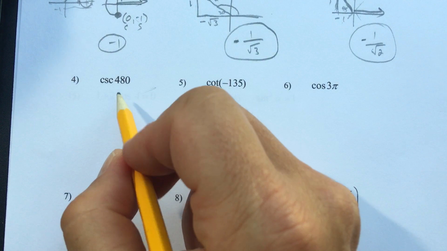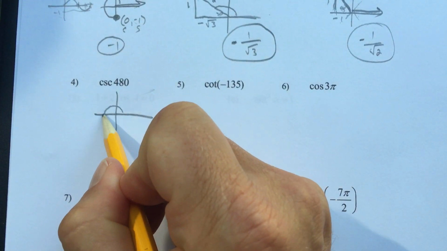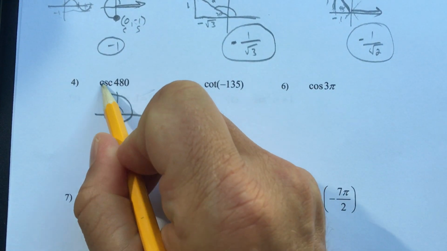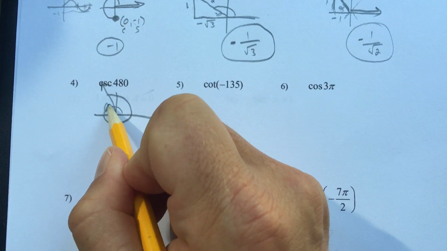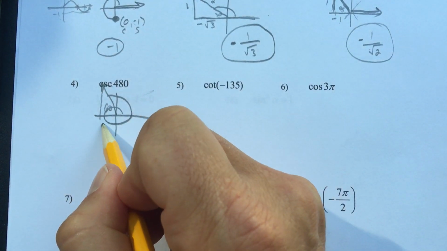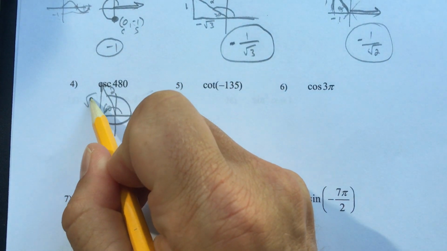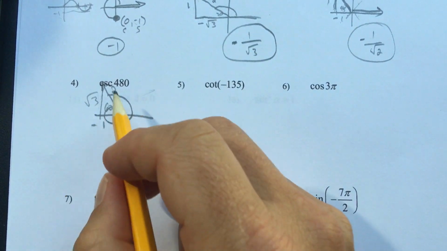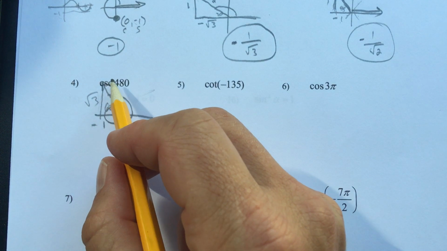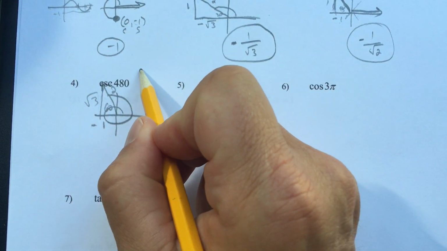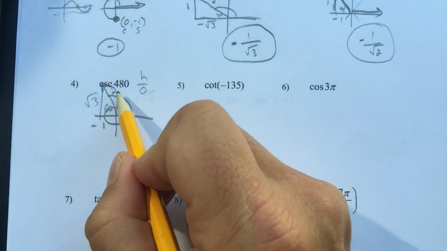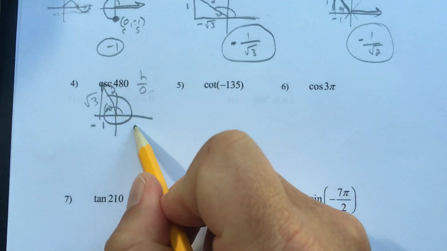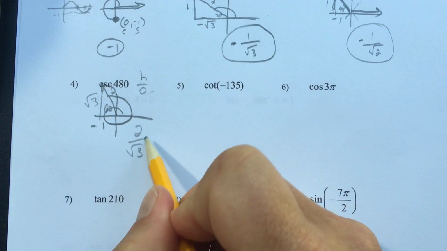Right. Same thing here. 480 is 360 plus 120. That gives me a 60 degree reference angle here. So 1, 2, square root of 3. I went in a negative x, but a positive y. Cosecant is the reciprocal of sine, so instead of opposite over hypotenuse, this would be hypotenuse over opposite. Hypotenuse over opposite gives us 2 over square root of 3.